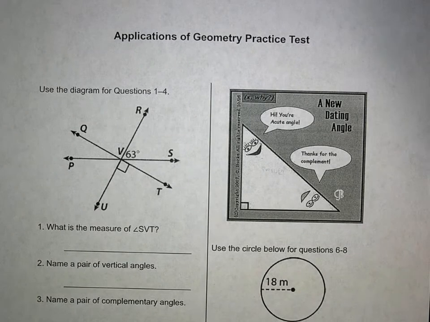Welcome to the Application Geometry Practice Test. Let's go ahead and walk through this test. I told you before I love geometry, it's much better.